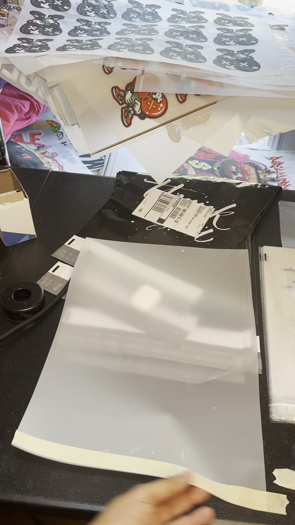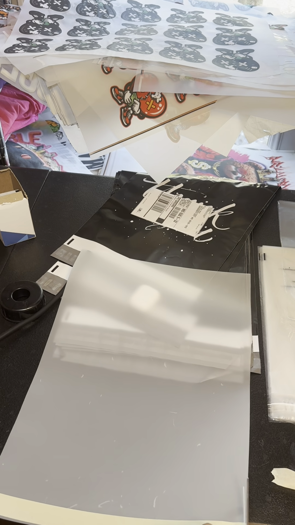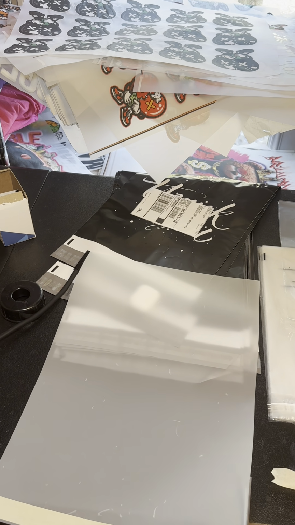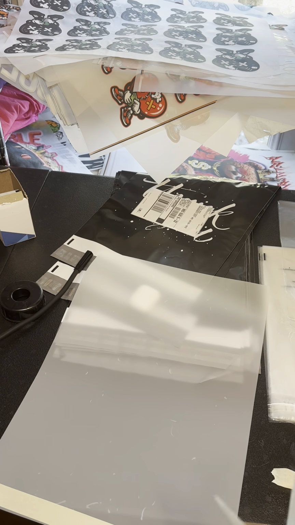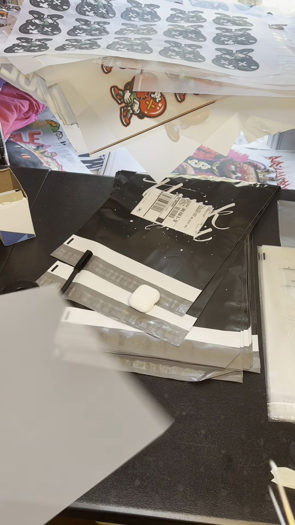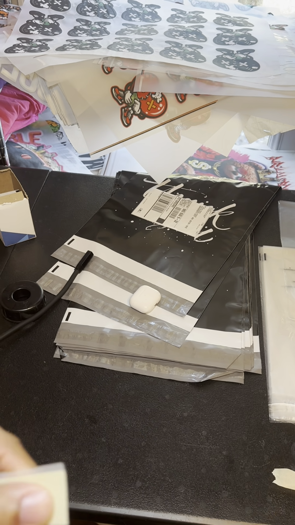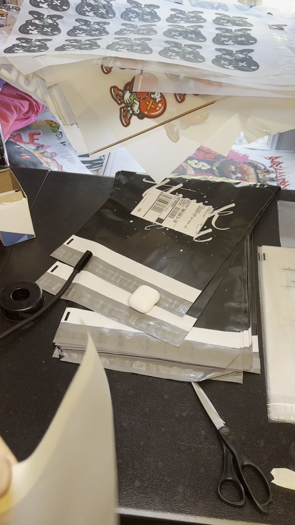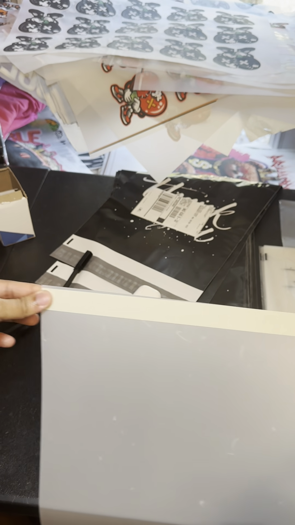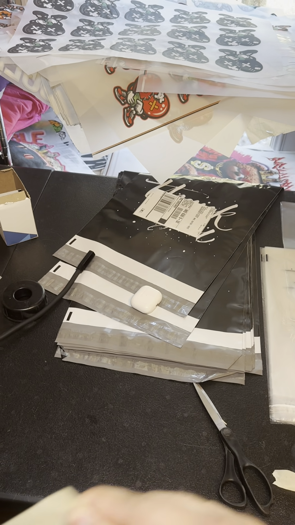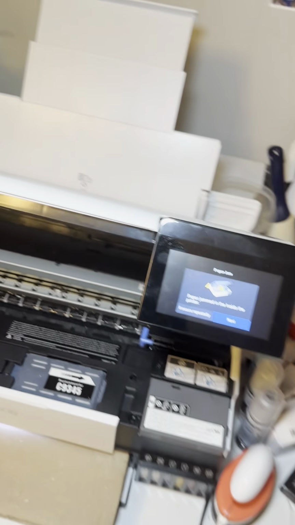So I'm gonna get that in a second. If you cut the paper some, that's fine, because you ain't gonna be printing on the very edge of the paper anyway. So there you go. But that's basically what it should look like. Should be straight all the way across. Should be no wrinkles.